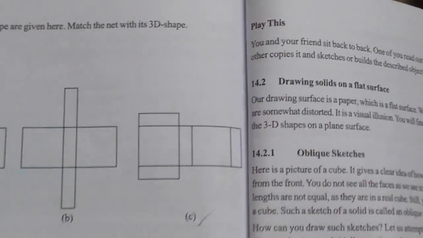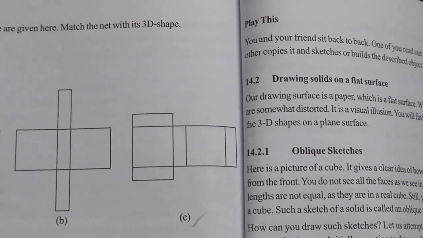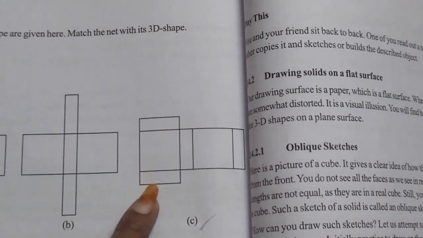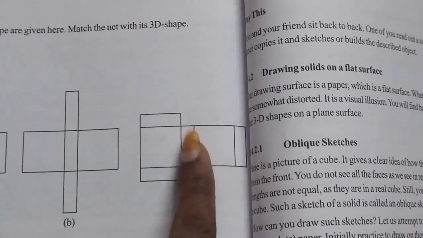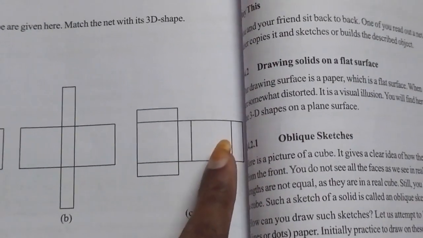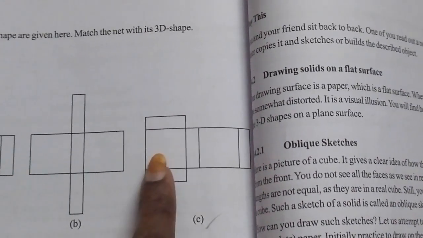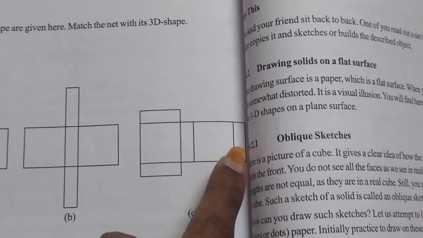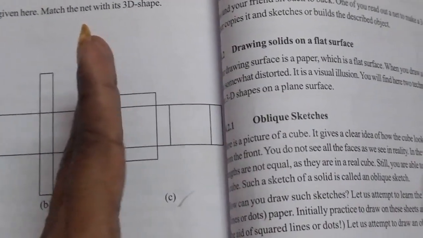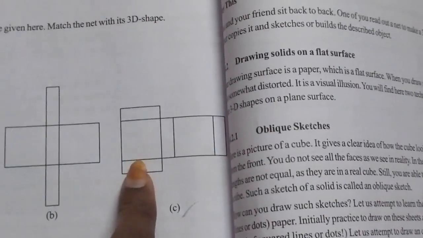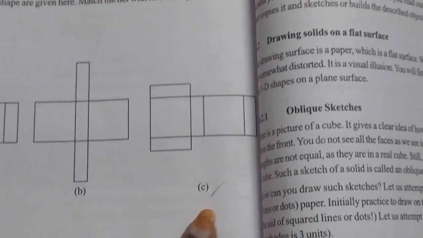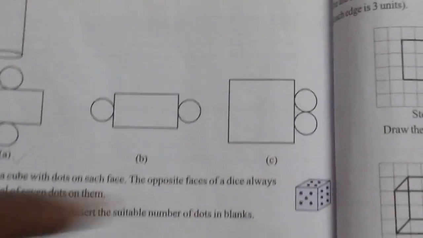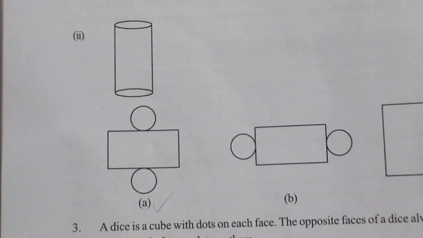So here you can see that if you lift these two sides, this part and this part, then lift this side and then this part is going to overlap with this part and this line is going to come like a wall this side. So this one is the net of the matchbox. Okay, so now let us see the second bit.